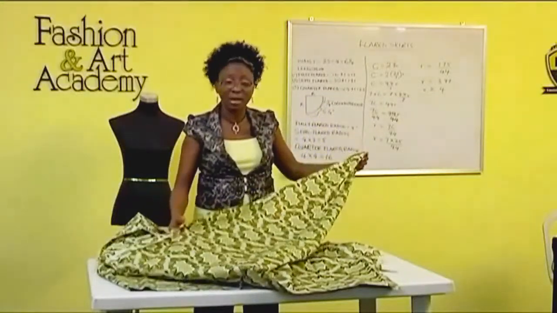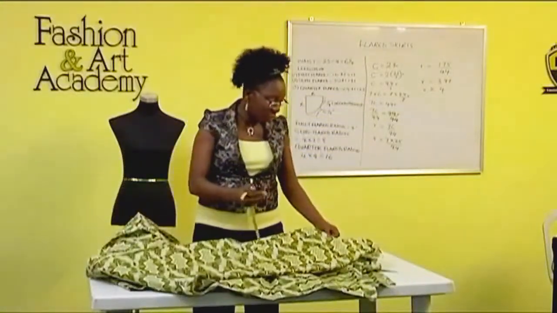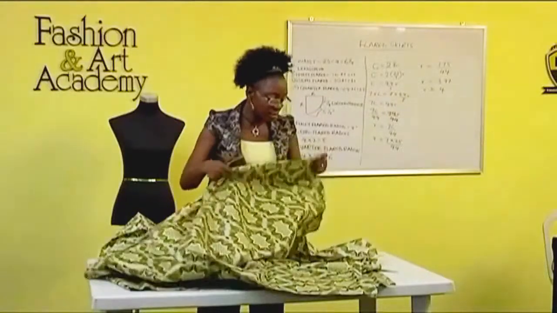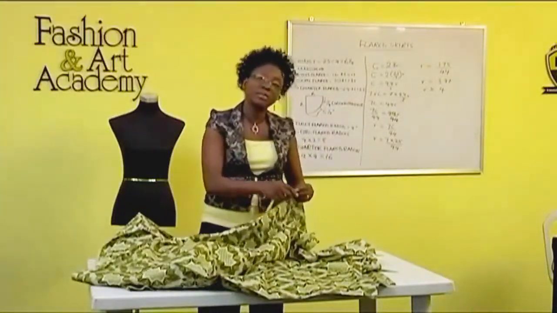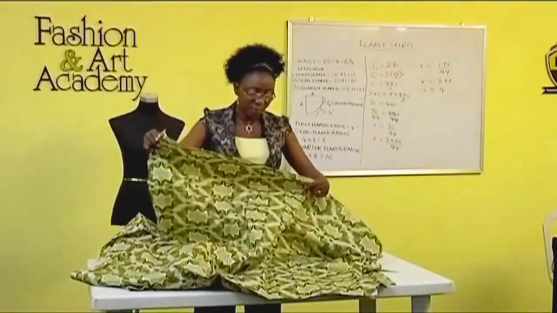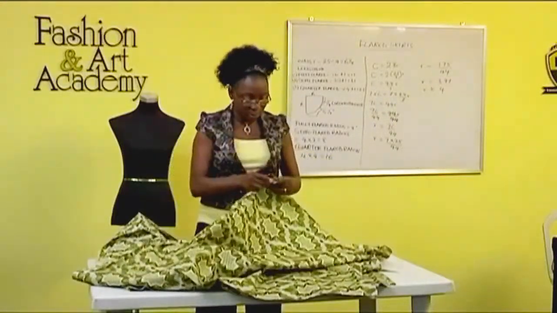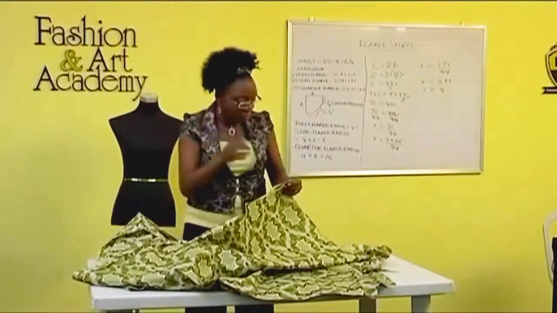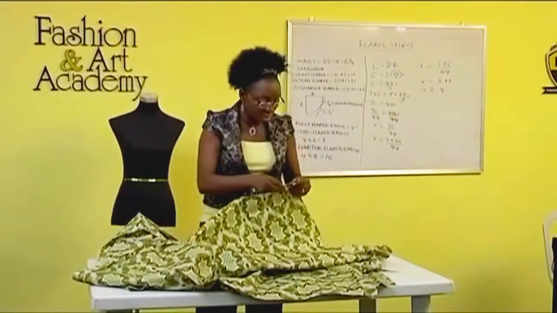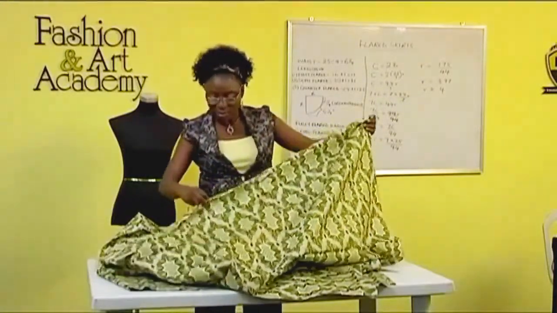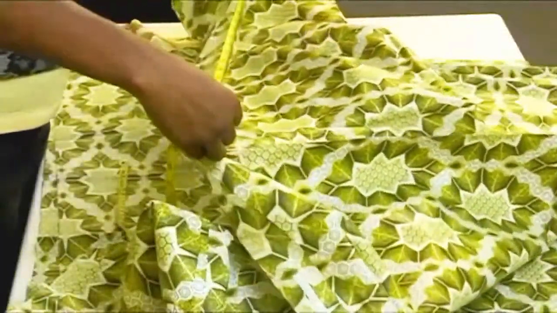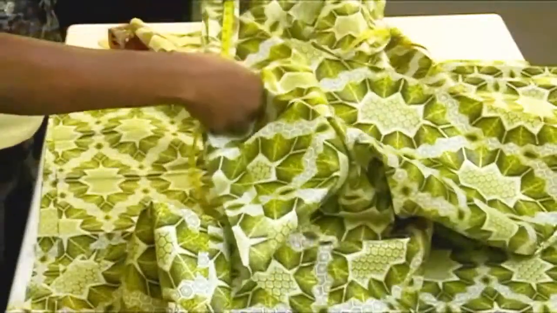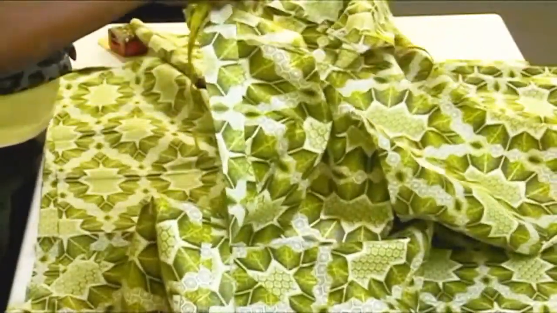I'll just add a little extra just for, you know, exigencies, or just to be sure that you don't have a problem. Because at times the way fabric is woven, it could be woven in a very funny way. So you're not sure whether you would have the same measurements both sides. So you need to measure. I'll just add 2 inches. That will give me 44 inches. So I have 44 inches here.